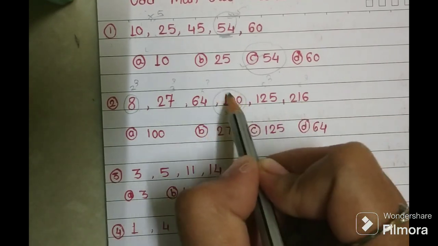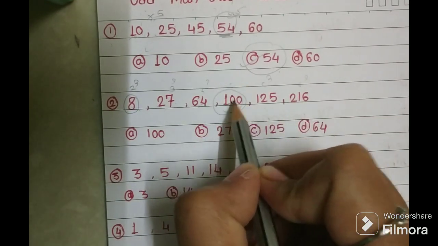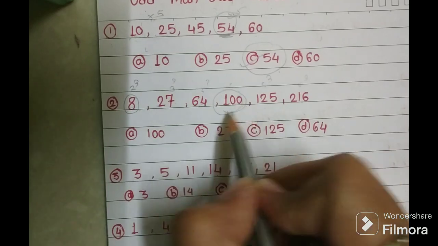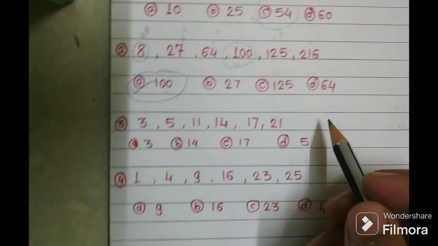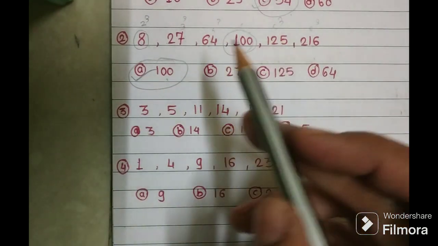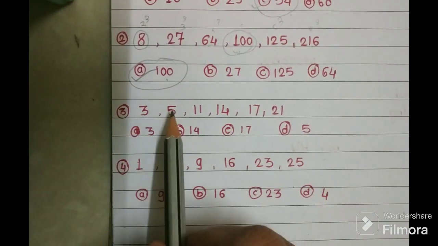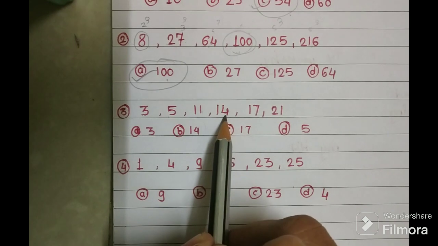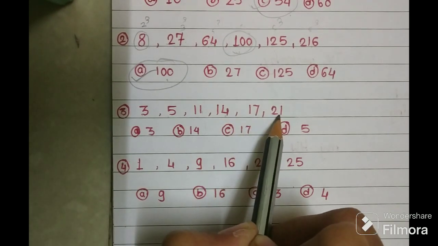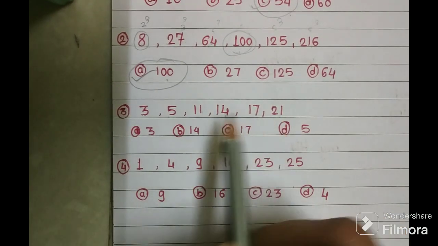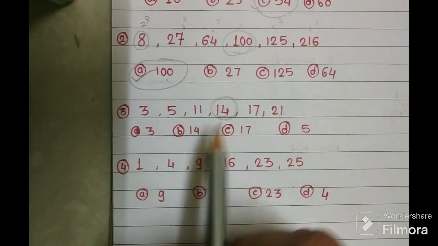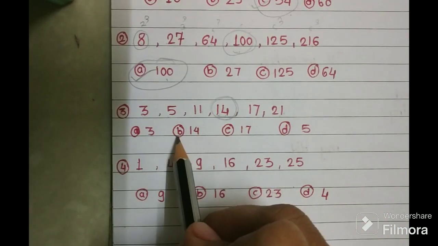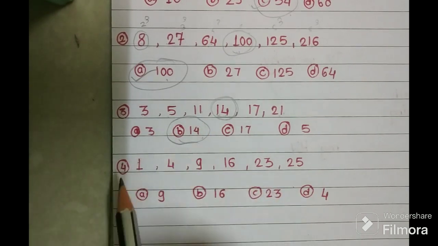But 100 is a square of 10, but not a cube of anything. So our answer will be 100. Now take the next example. Here the numbers are 3, 5, 11, 14, 17 and 21. It's very simple because all are odd numbers, but this is an even number. So we can take this as the answer.